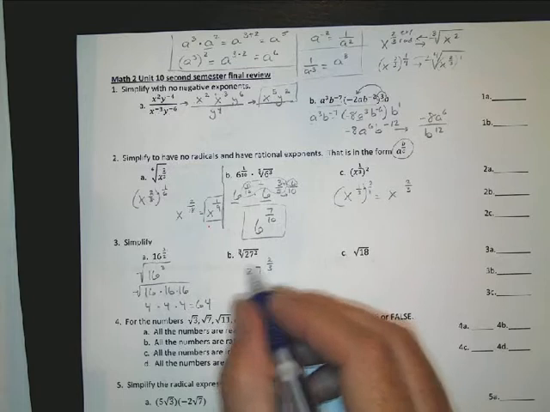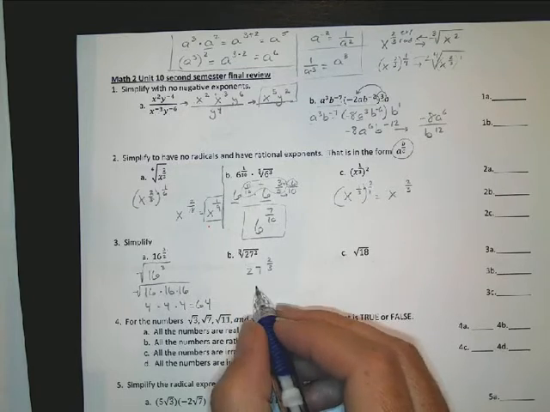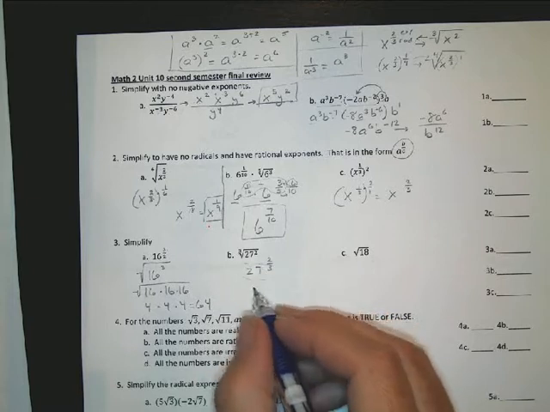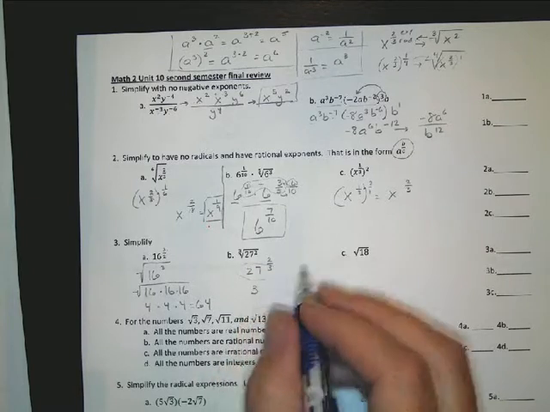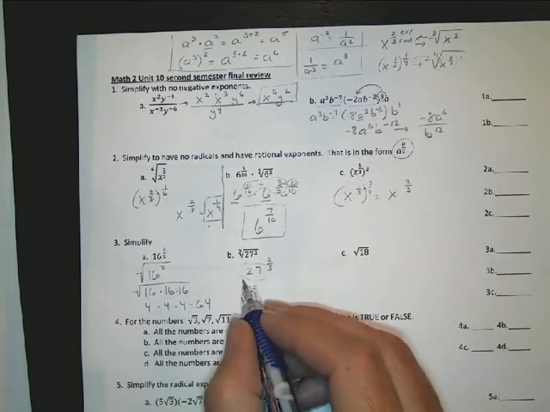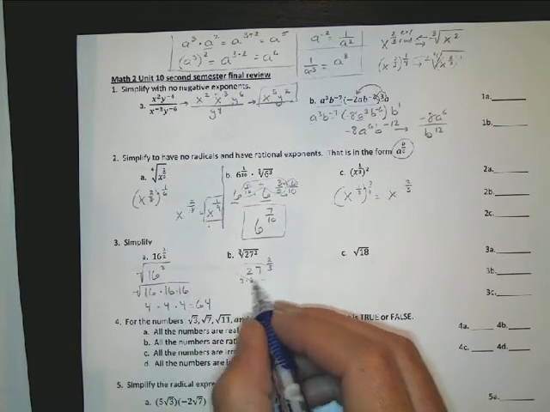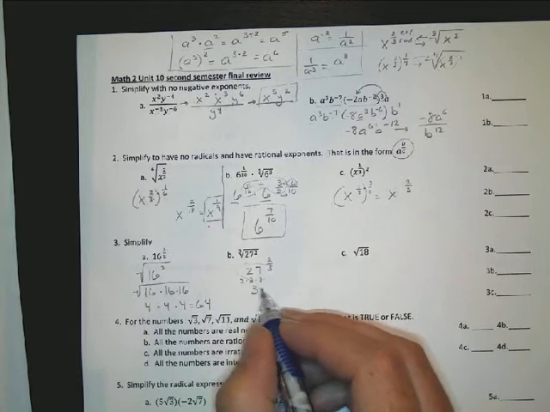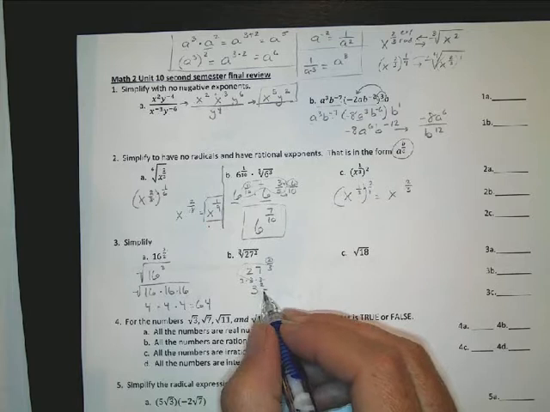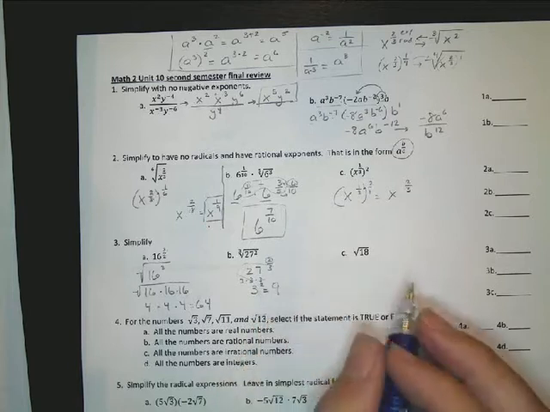Can I take the cube root of 27? Sure I can. The cube root of 27 is actually 3. 3 times 3 is 9, times 3 is 27, right? 3 times 3 times 3. So I have a 3 that I can pull out of that, but I still have the squared, so it becomes 3 squared, which equals 9.